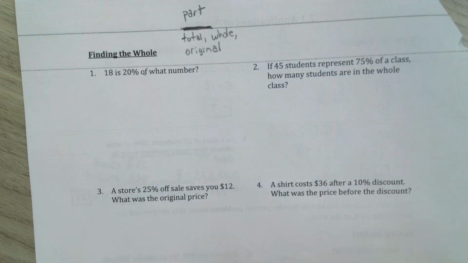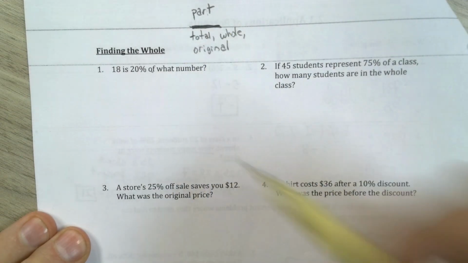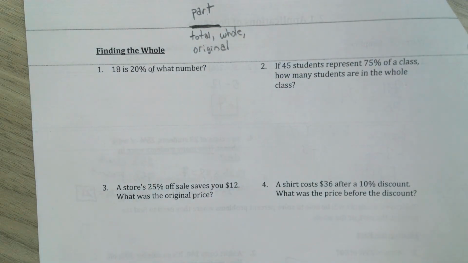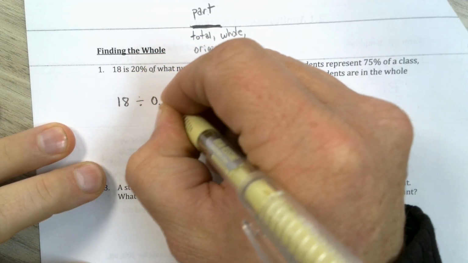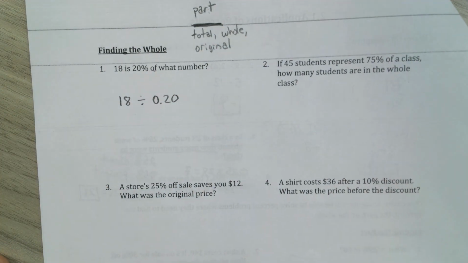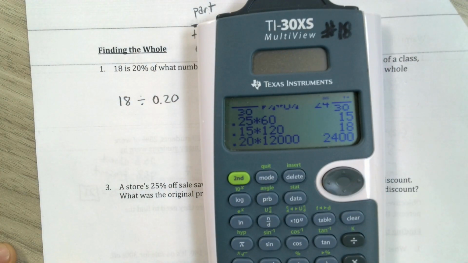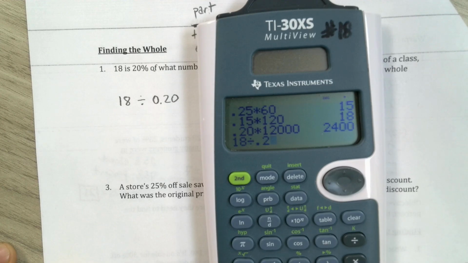Now, in the other problems, to solve, we wound up multiplying by the percent in decimal form or fraction form. So to find the whole instead of the part, you're going to do the exact opposite. You're going to divide by that percent as a decimal or a fraction. I think it's easier to divide as a decimal. So in this problem, I'm going to take 18 and divide it by 0.20. We'll do that on our calculator. So 18 divided by 0.20, enter, and we get 90.